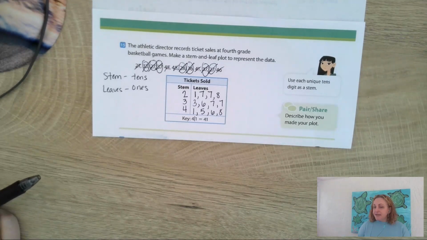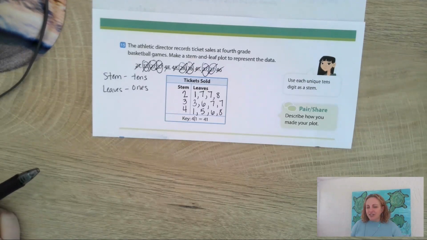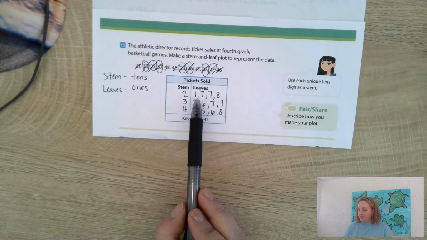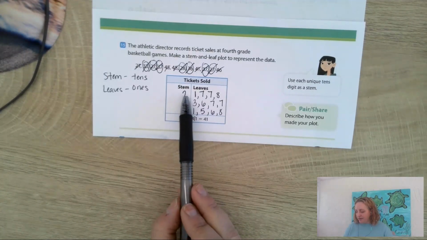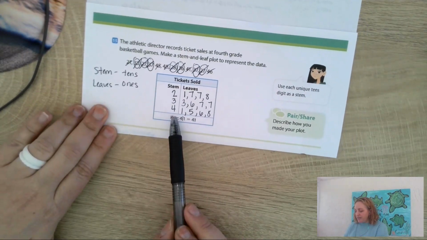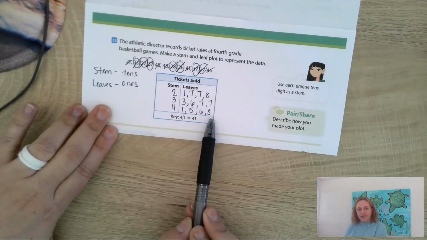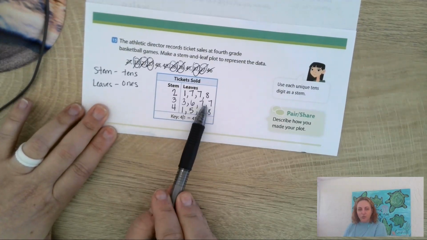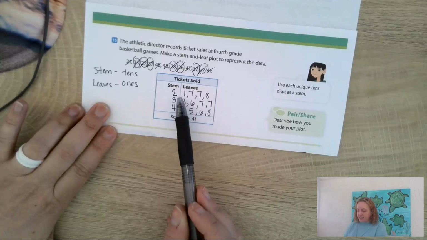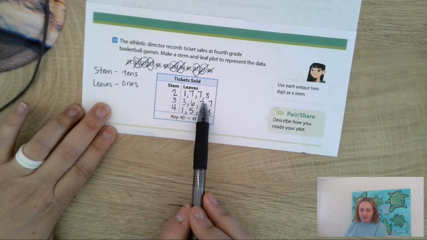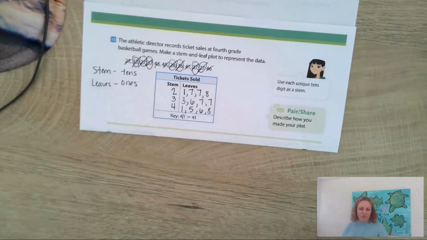Pretty easy to make, a little bit more complicated to read, but as long as you're remembering that you have the numbers in order from the smallest number right here to the biggest number right here with 48. You're separating your 10s and your 1s, and every time you see the number, you have to write it over in the 1s place. So even if it's a repeated number, you still have to make a leaf for each piece of data.